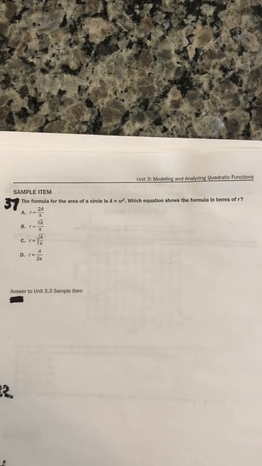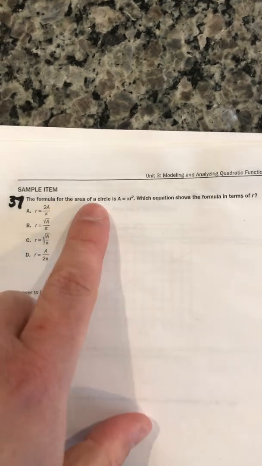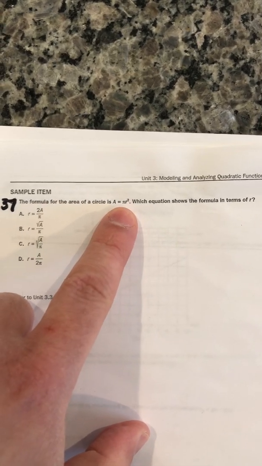37. The formula for area of a circle is that. What equation shows the formula in terms of r? Okay, this is a literal equation. You are solving for r. Okay?